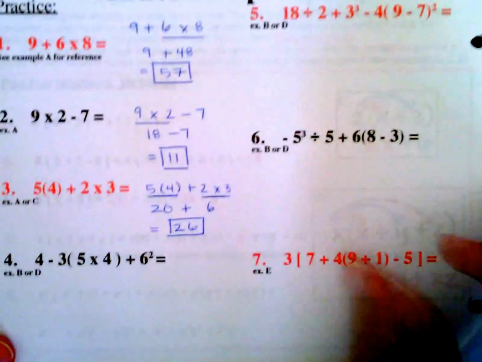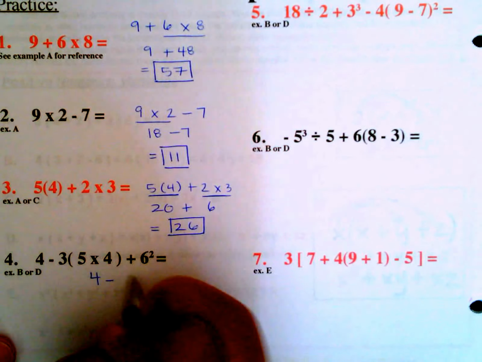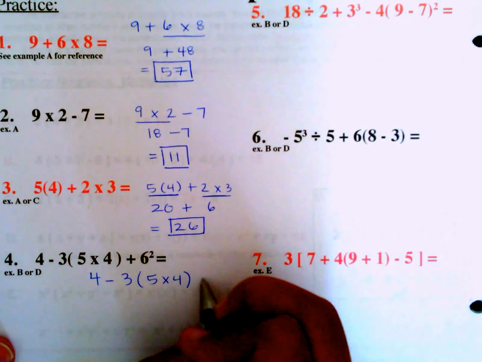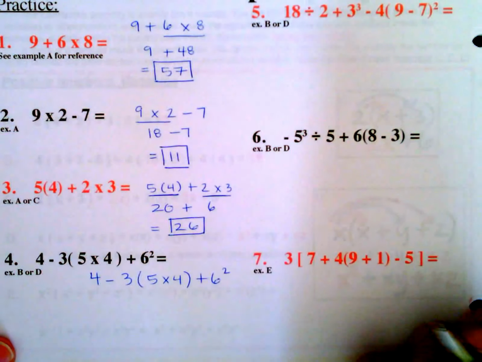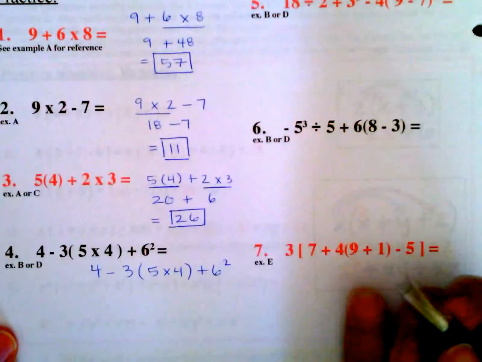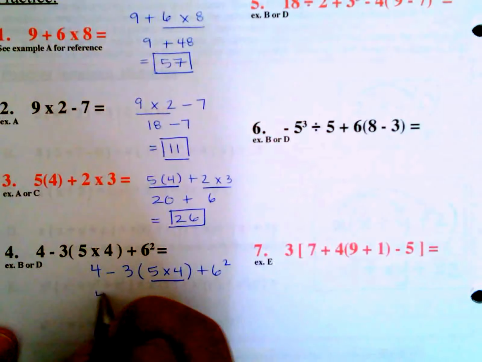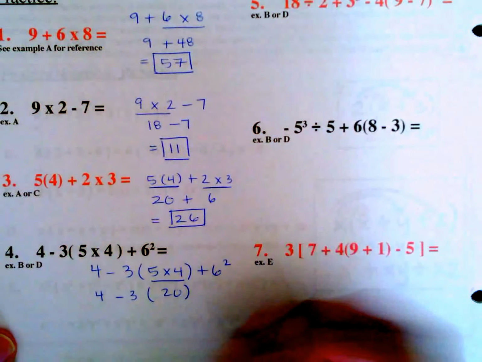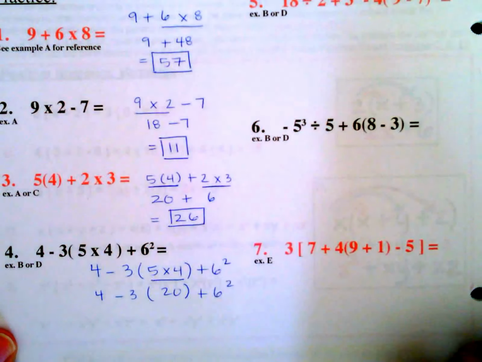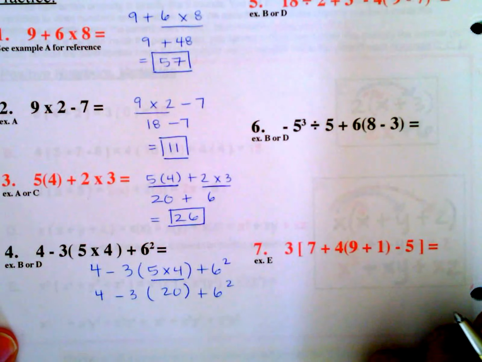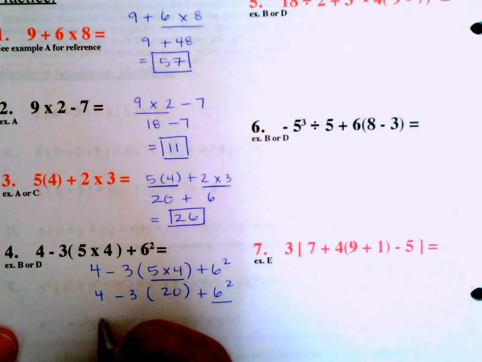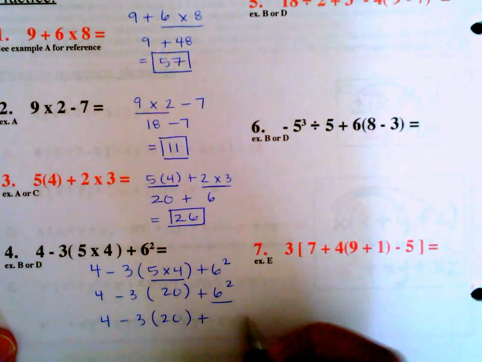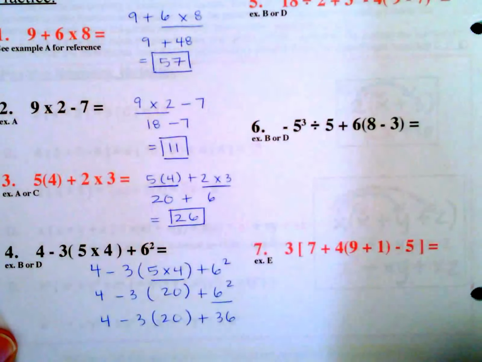Number 4. 4 minus 3 times (5 times 4) plus 6 squared. Okay, so first thing, parentheses. That's this here. So 4 minus 3 times 20, 5 times 4 is 20, plus 6 squared. Next is exponents. That's this one here. So 4 minus 3 times 20 plus 6 times 6 is 36.